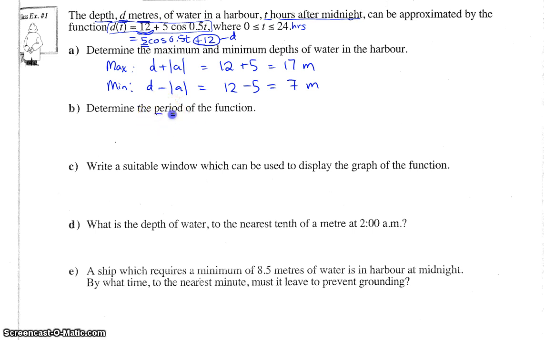Determine the period of the function. What do you remember about period? The length of one cycle, right? And also, if we have the equation, which we do, we can find the period by going 2 pi divided by our b value, if it's in radians. Can't really tell from this, but most often these application problems are in radians, so we'll stick with the 2 pi. So 2 pi divided by, what's b?